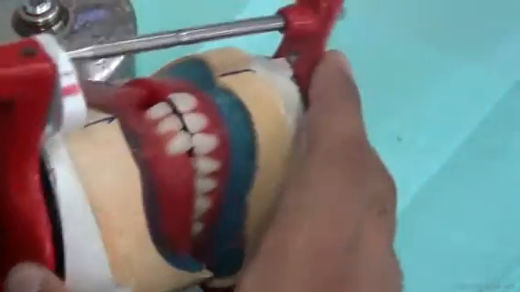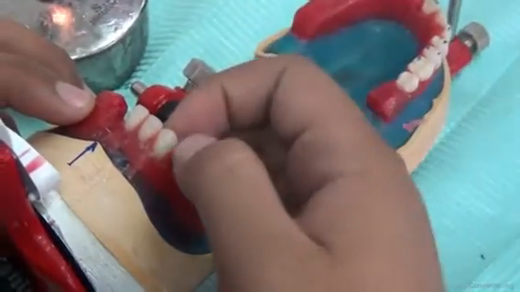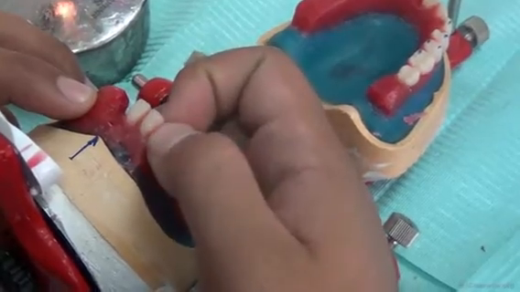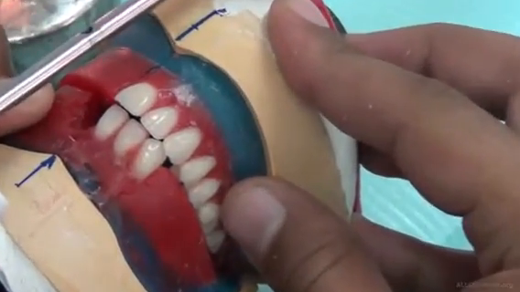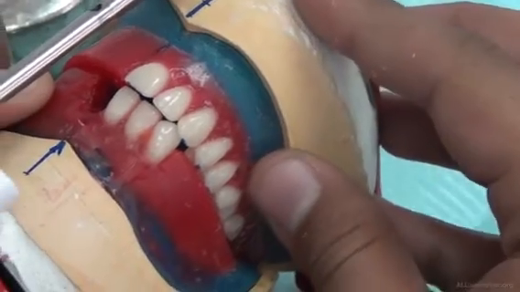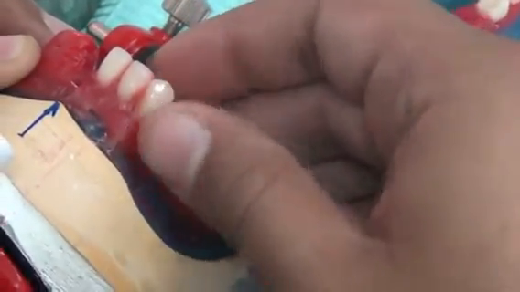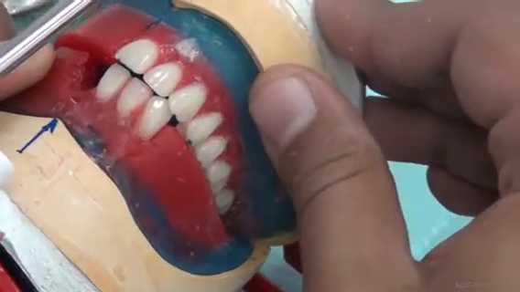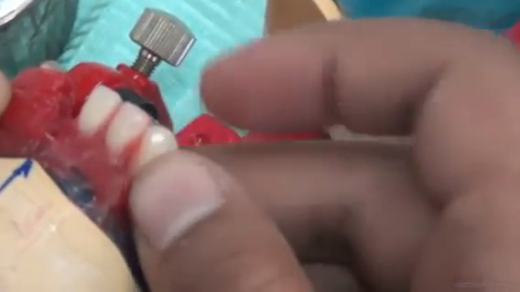So I'm putting the tooth into location and then comparing it with the upper. I should have the same overjet that I had. So if the tooth is touching the upper teeth, I should not have it. Now the lower canine should have the same overjet that the centrals had, the same overbite that the centrals have, and also it should come into location between the lateral and the upper canine position.